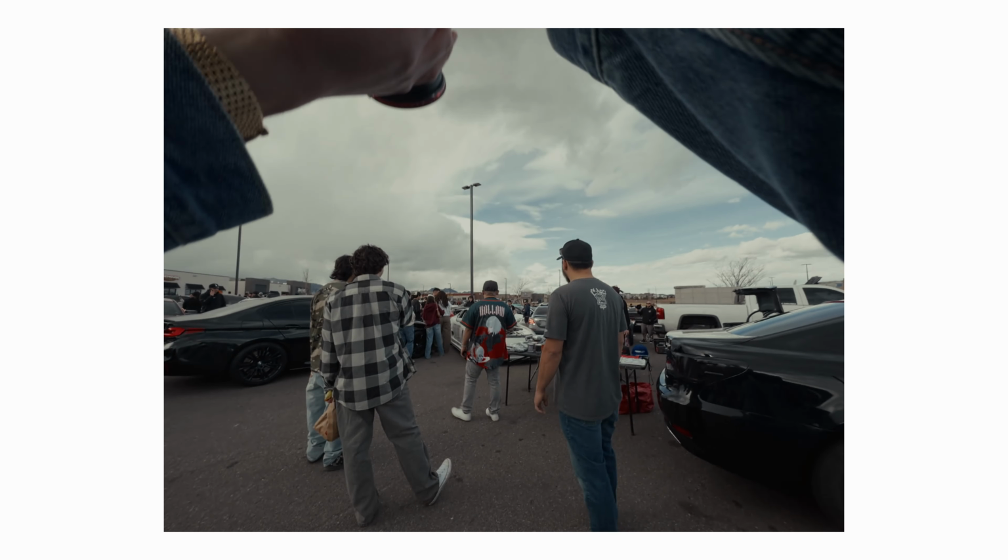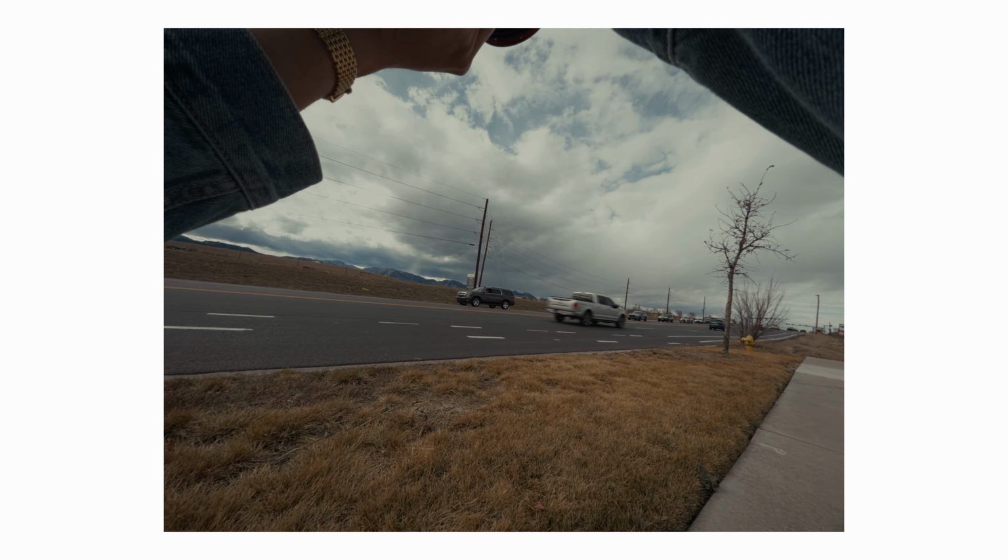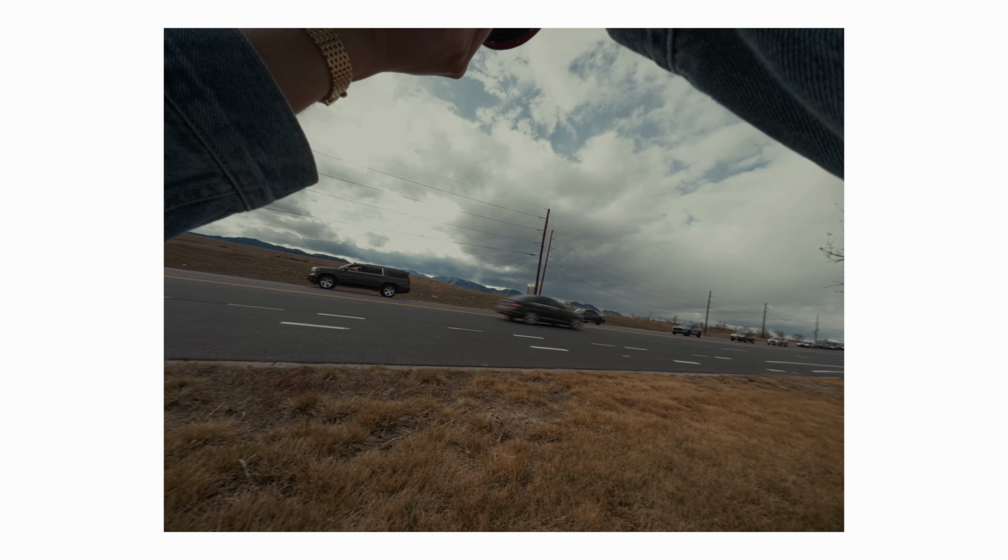The meet got shut down pretty quickly, and so this was my last ditch effort to try and get some cool photos. A lot of the cars were leaving and driving on this little highway, and so I was just trying to use a slow shutter speed and match the speed of the cars by following them. And this time actually using the electronic shutter.